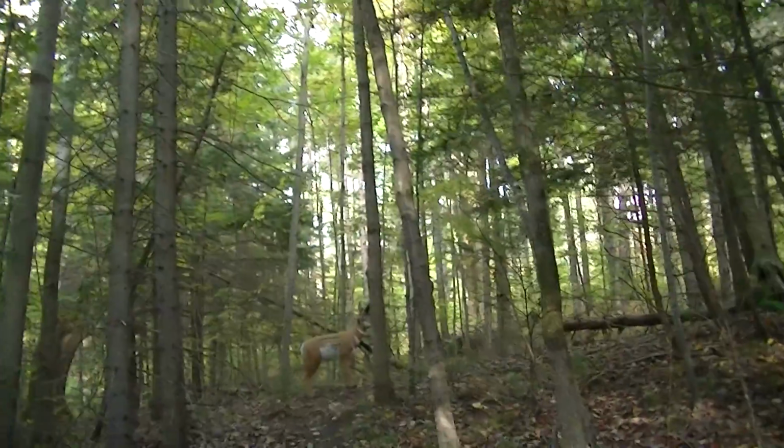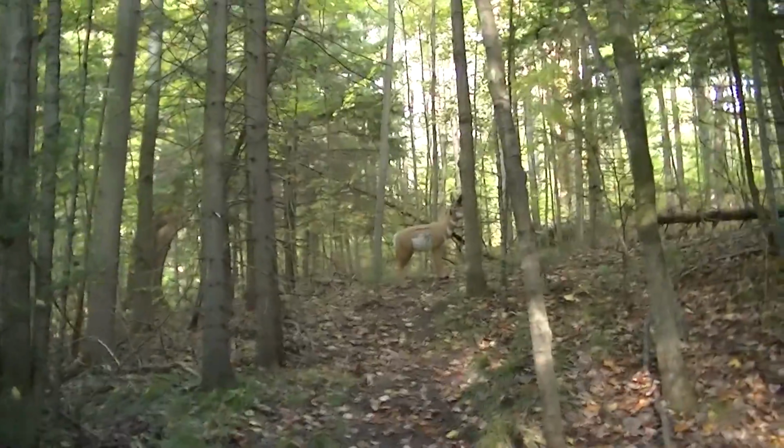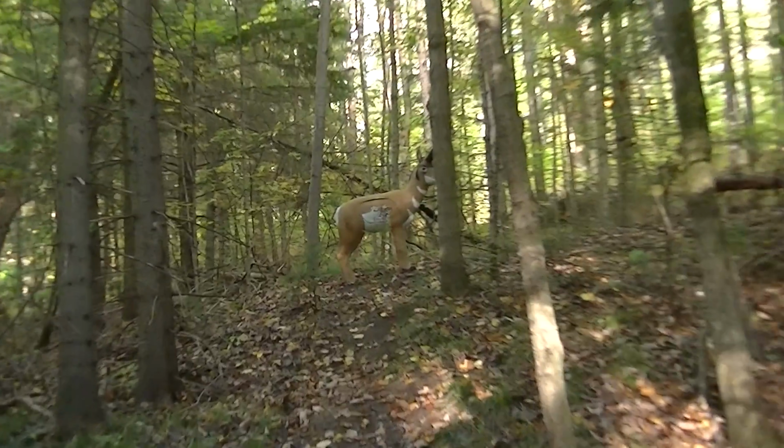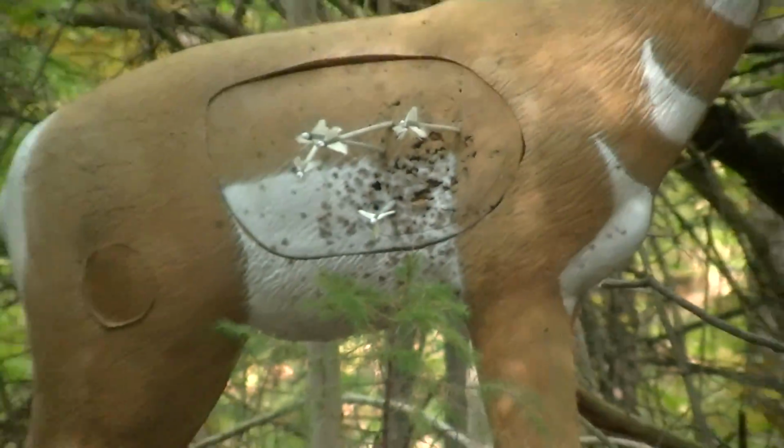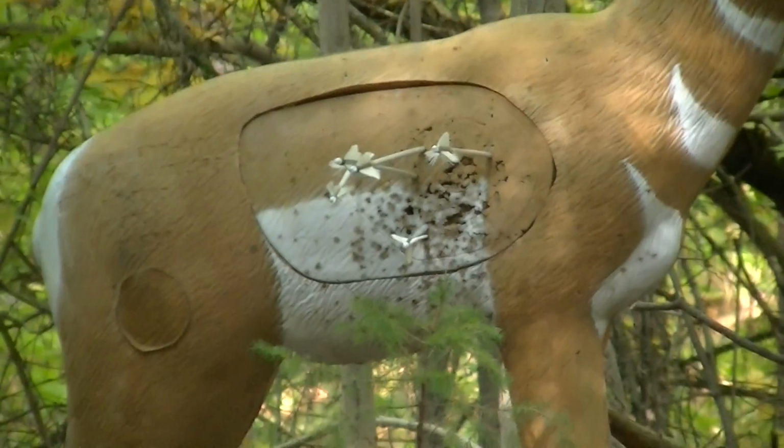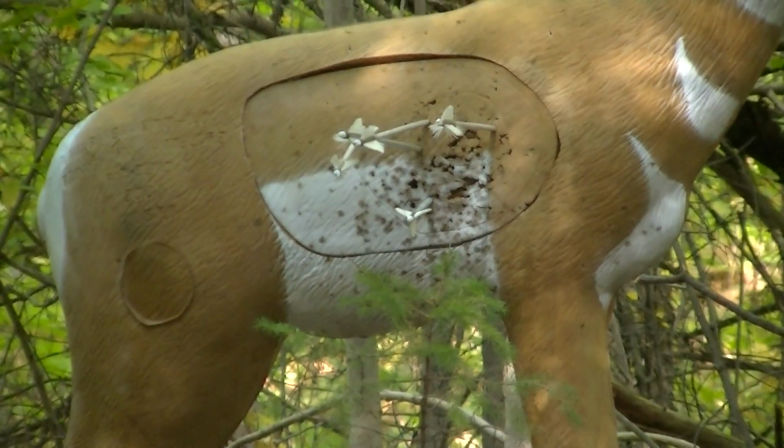And on this particular target, I had to put the arrow right down on his hoof. Okay, so we put it down on the hoof, we had faith, and there it is.